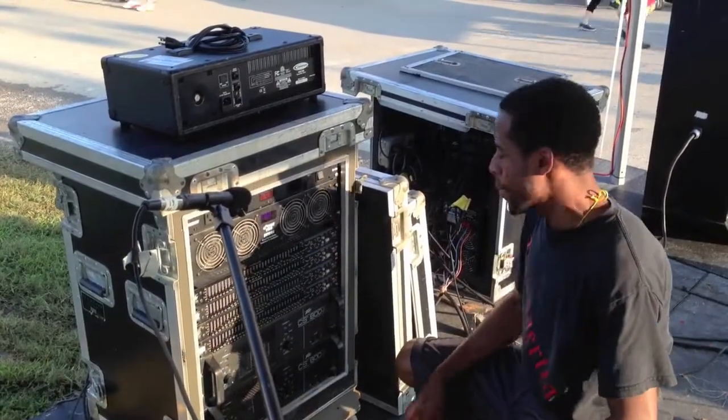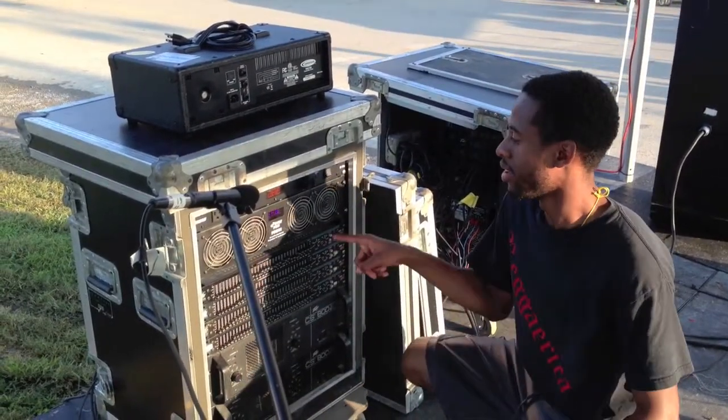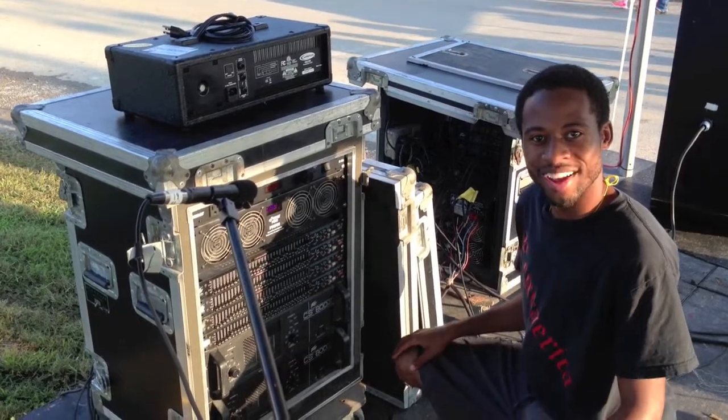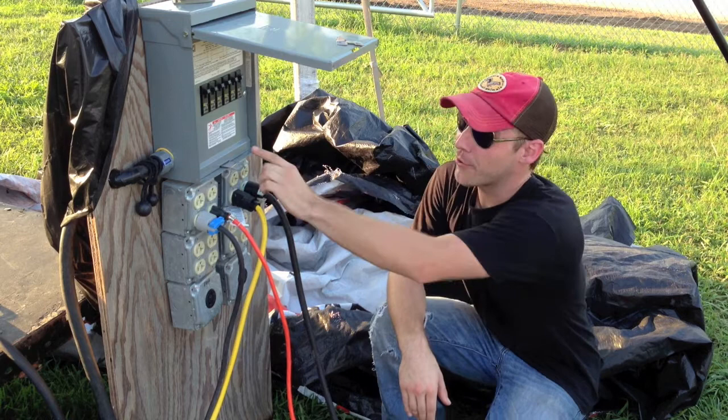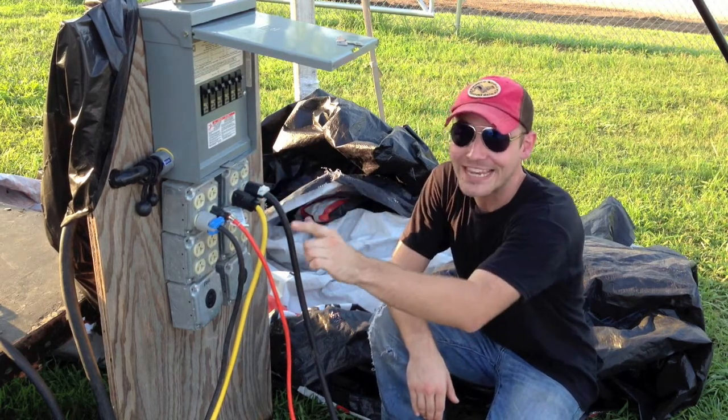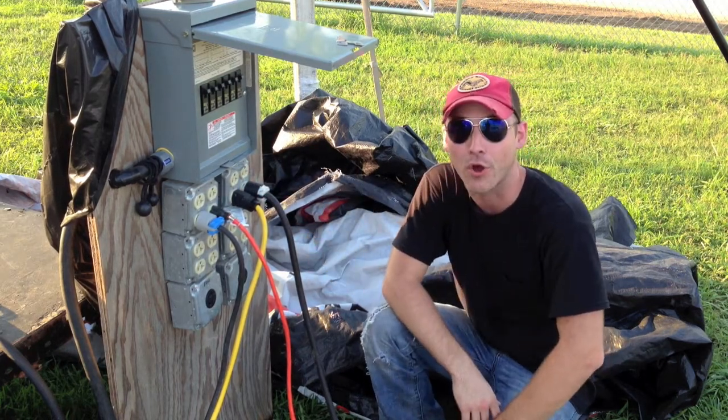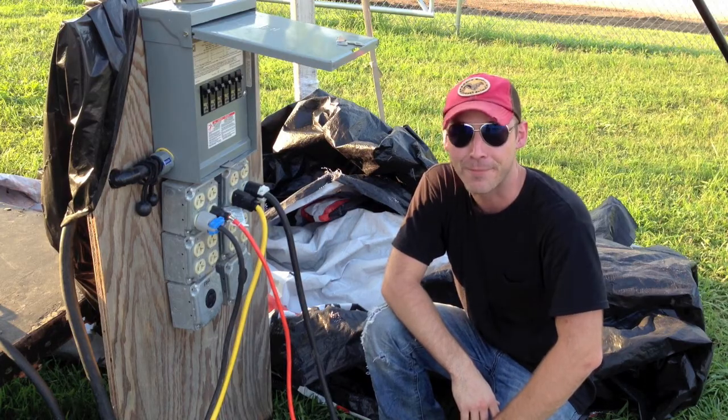Alright guys, so I'm going to turn on all my amps, and now we're going to go plug it all in. No. Always make sure you turn the power off at the breaker before energizing any amps. Cause a circuit overload. That's a safety tip from Ben today.